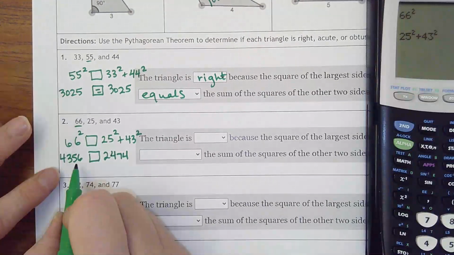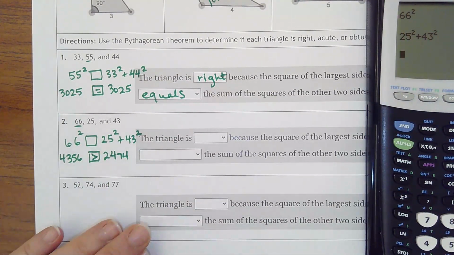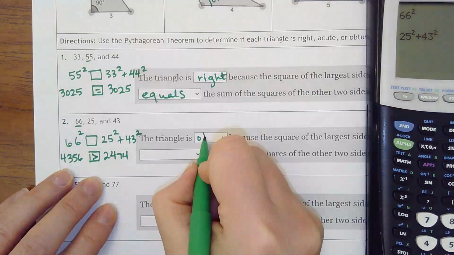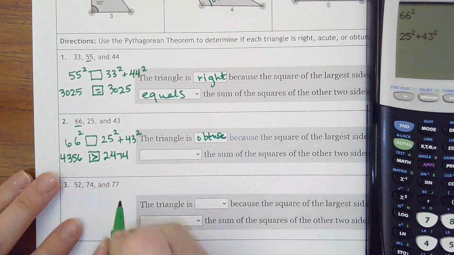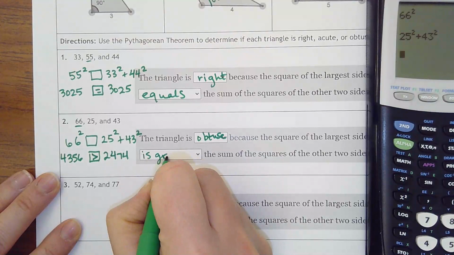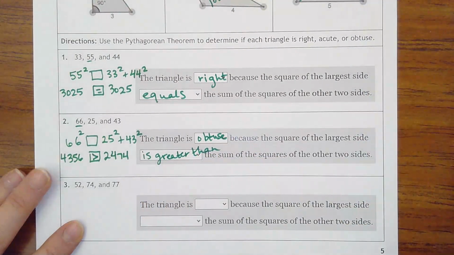So this time I see that my hypotenuse, or the biggest side squared, is greater than the sum of the sides squared. So this means it's obtuse because the square of the largest side is greater than the sum of the squares of the other two sides.